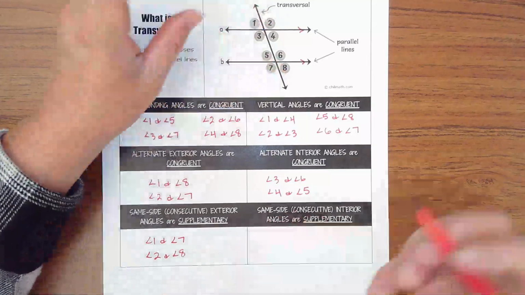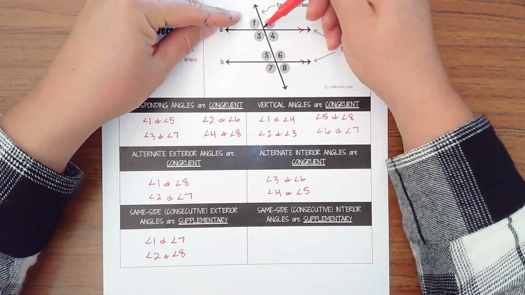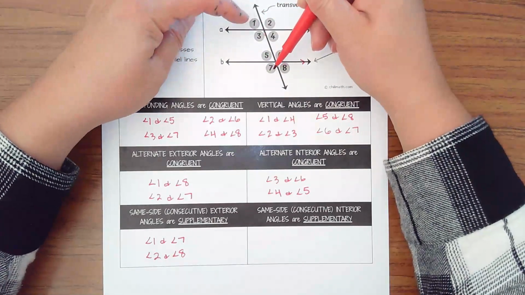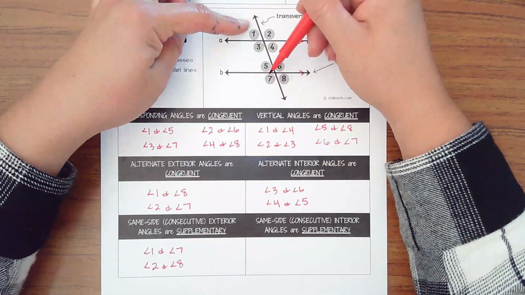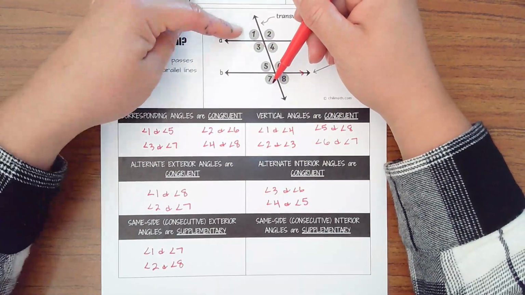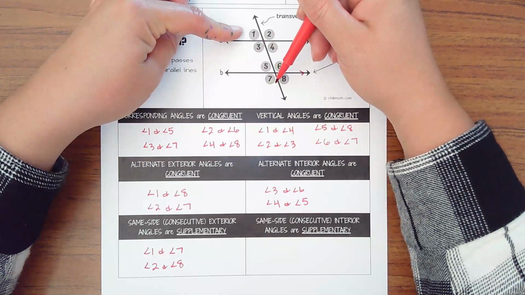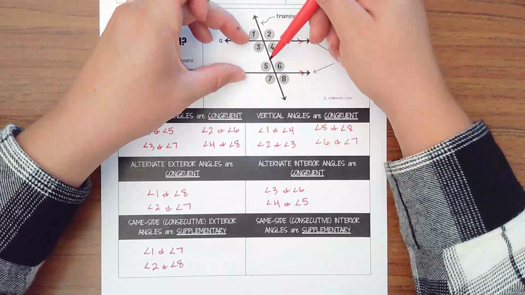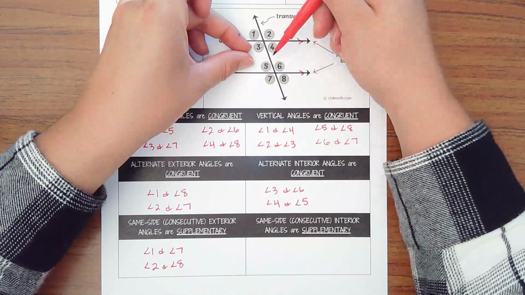They are not the same. You can look at angle 1. See how this is itty bitty? It's less than a 90, and then 7 is bigger than a 90. These will add to make 180 degrees. So let's say this is 40. This would be 140. One's your acute, one's your obtuse. And then the last set we need to look at are same side or consecutive interior. So again, same side, but now they're inside the parallels. That would be like 3 and 5 or 4 and 6.